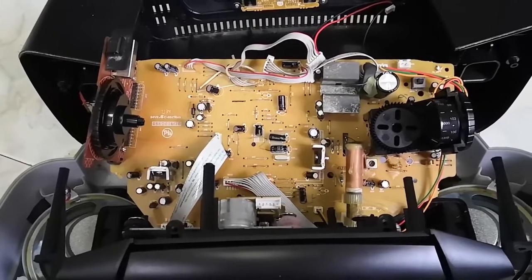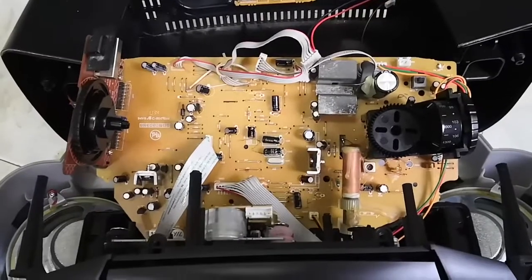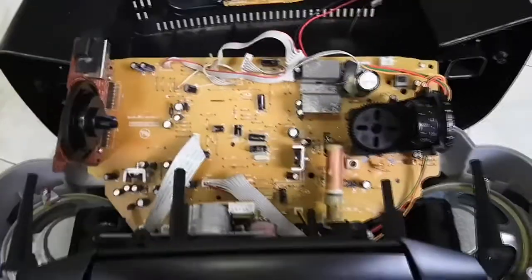So this is what it actually looks like from inside of the radio. This is the main board of the radio, and there is also another small board right here, also at the bottom of the radio, that has a different function.